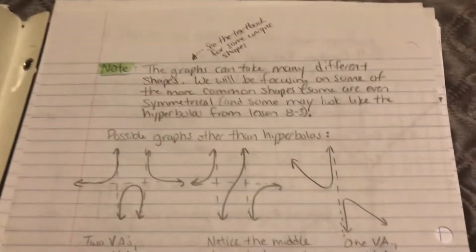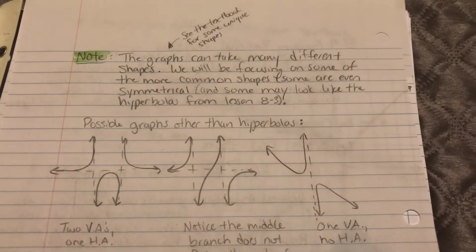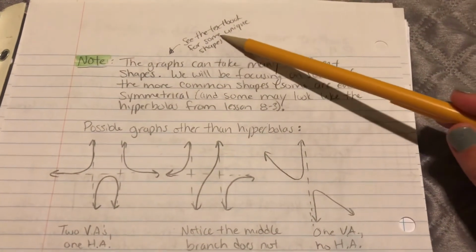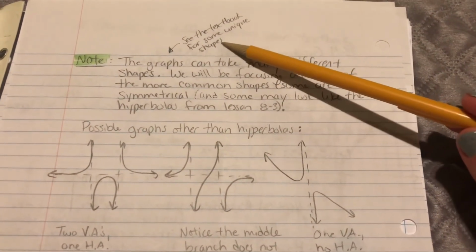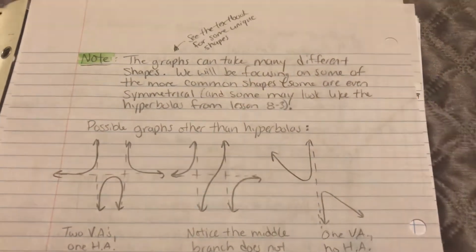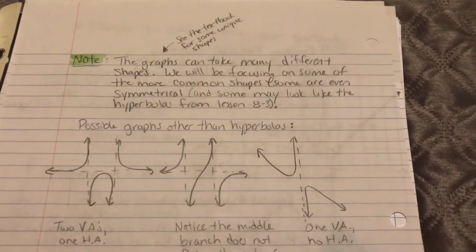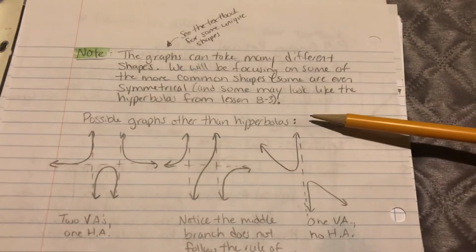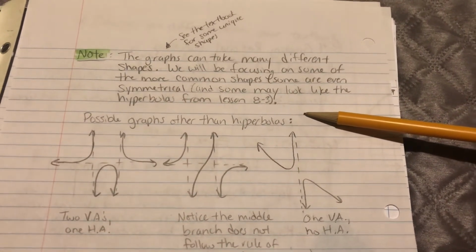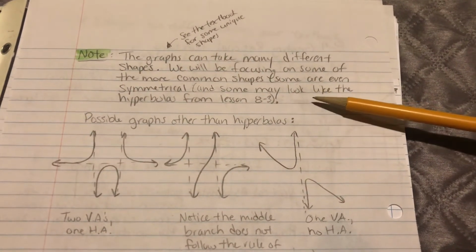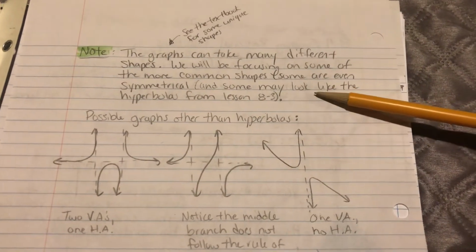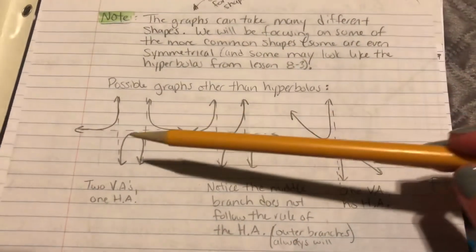All right, so here's a note for you. And I have a separate little note that says, see the textbook for some unique examples. The graphs can take many different shapes for these functions. We will be focusing on some of the more common shapes. Some are even going to be symmetrical and might look like hyperbolas. But we could see some shapes like these.